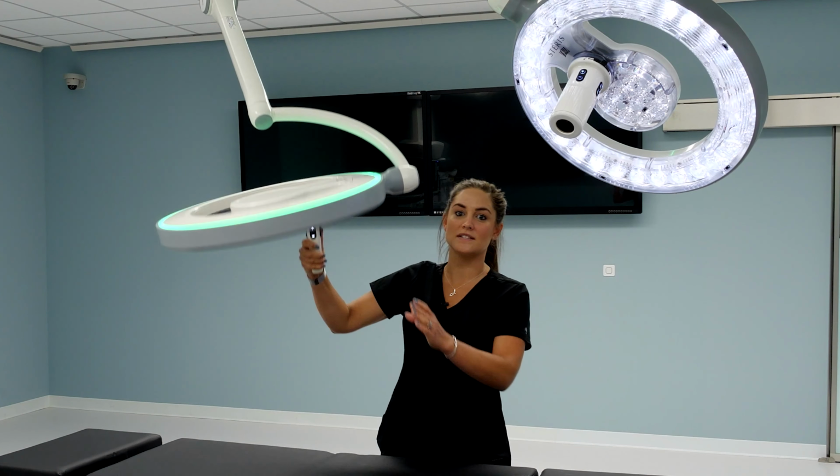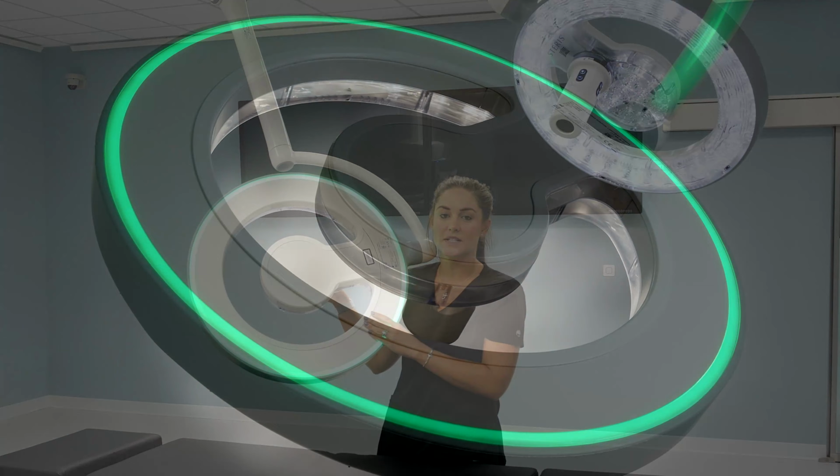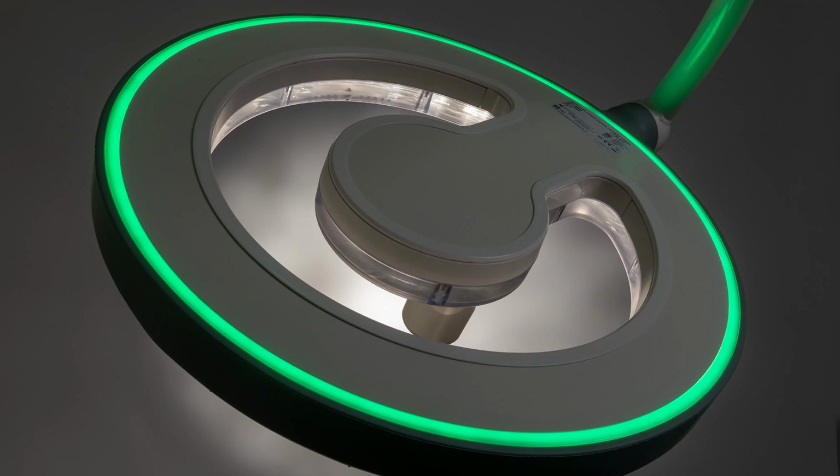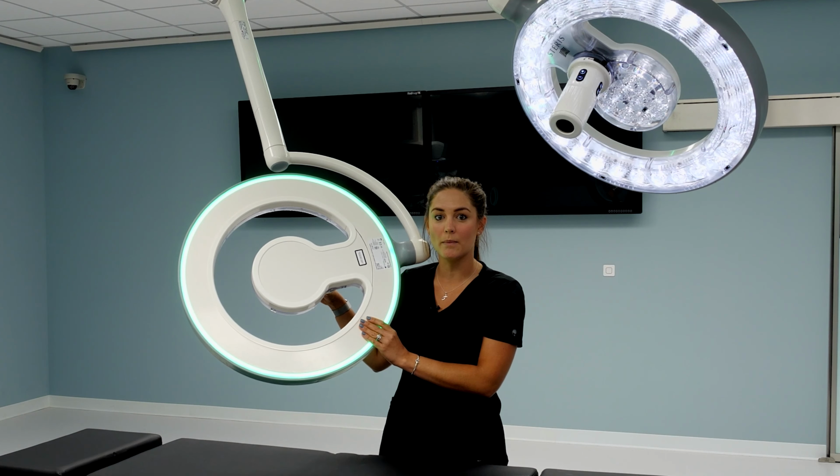The first thing you'll notice on the light head is the open concept. This was specifically designed to help promote laminar airflow as well as dissipate heat and surgical smoke over the sterile field.